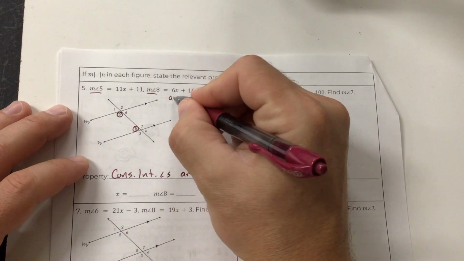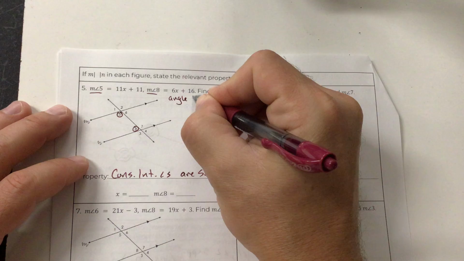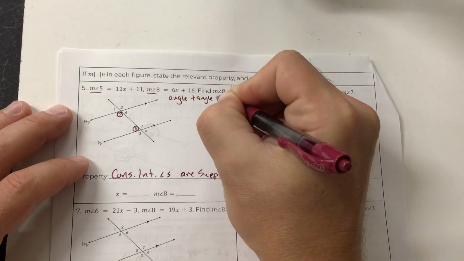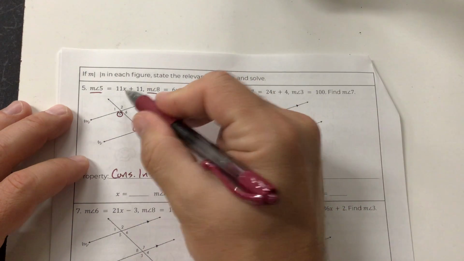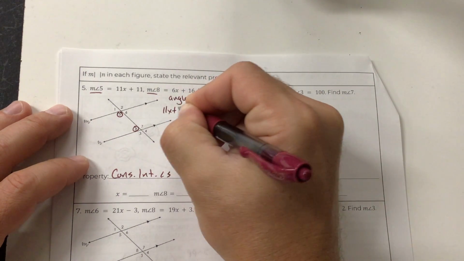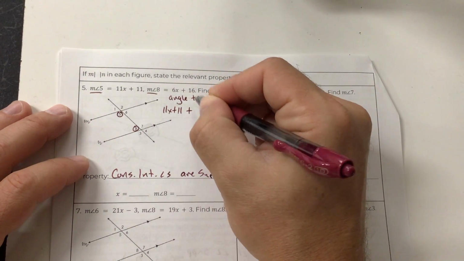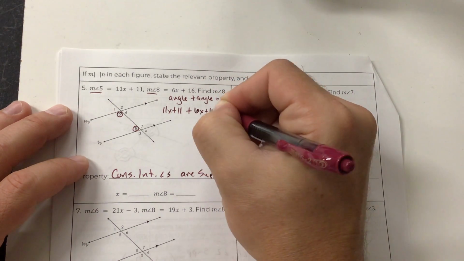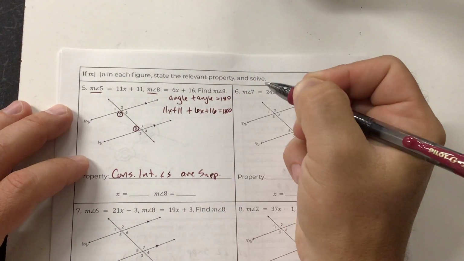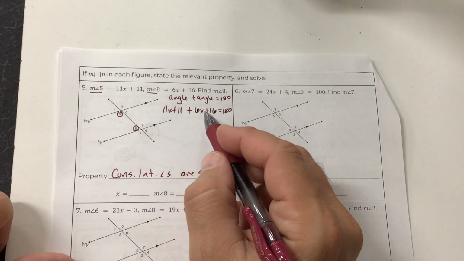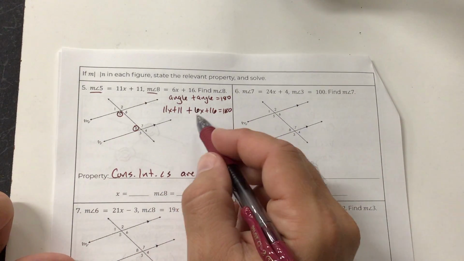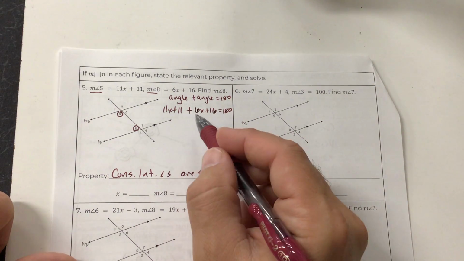So again, you might write this as a clue to yourself. Angle plus angle equals 180 is how we're going to set this up. So I'm going to take the 2 expressions, 11x plus 11, and add it to the other expression, 6x plus 16, to equal 180. When you have all of your terms on the same side of the equal sign, remember we combine like terms. We don't cancel anything on this side yet. We put all the like terms together.